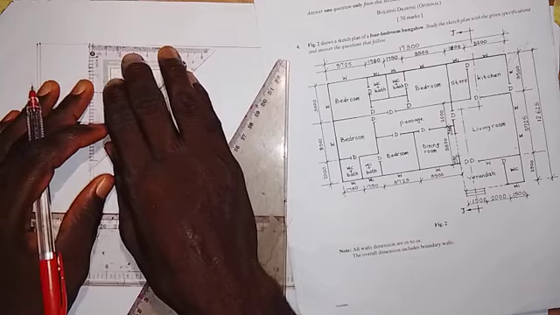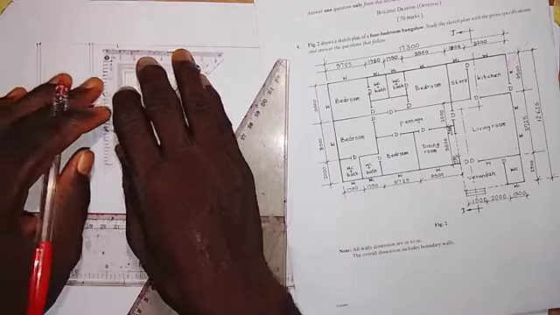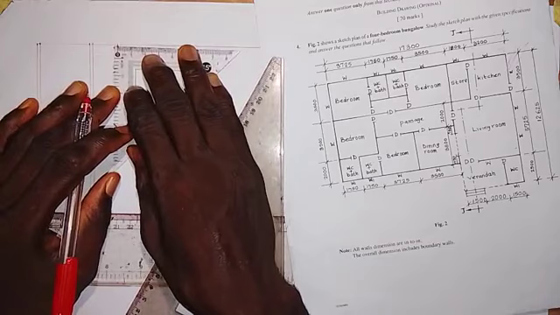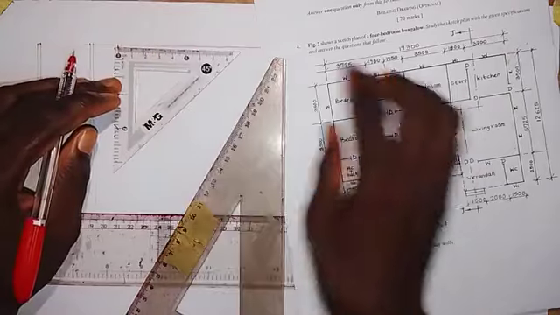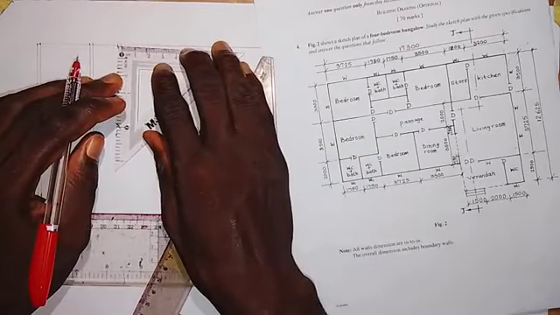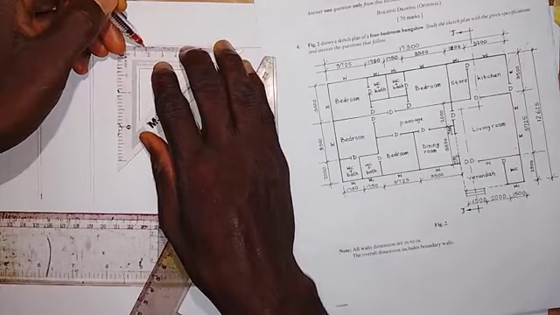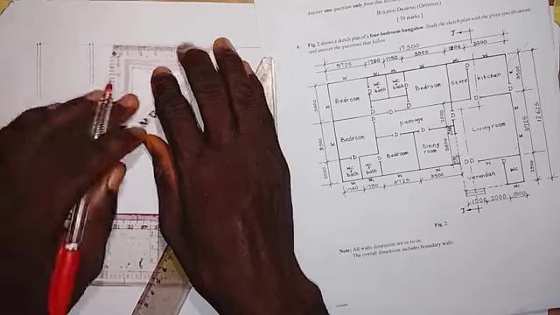1750. So that's going to be 18 millimeters. So this is 18 millimeters here. The next one, I will take a measurement of 2 millimeters again. So this is 2 millimeters. So that I can take the next one, which is also 18 millimeters. So I'll take a measurement of 18 millimeters, and this is 18 millimeters and 2 millimeters for the thickness.